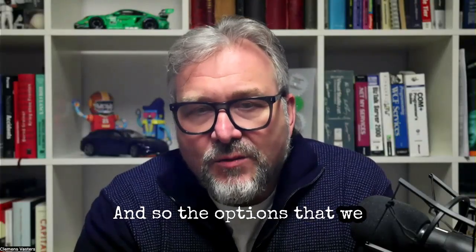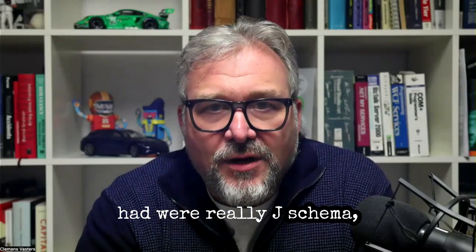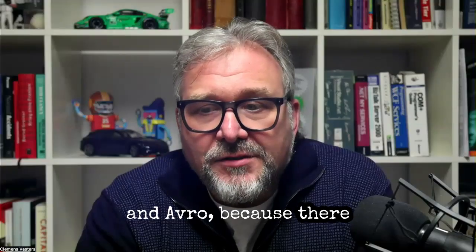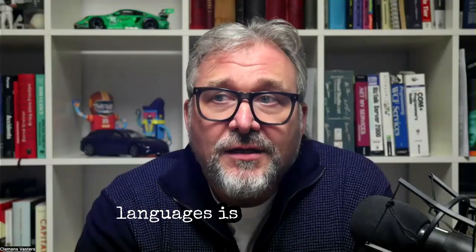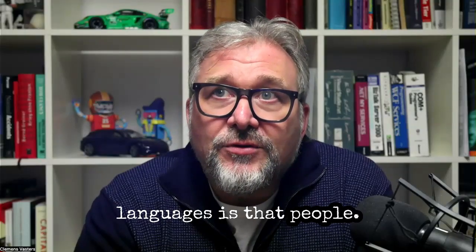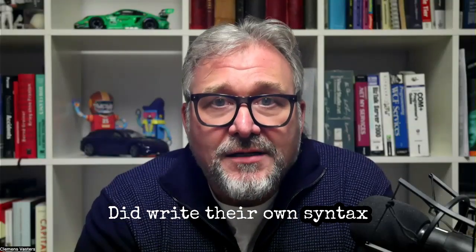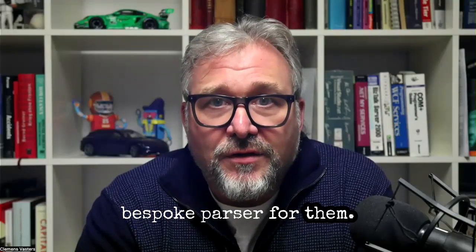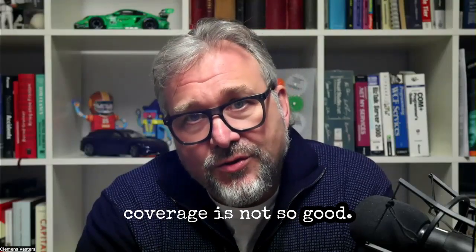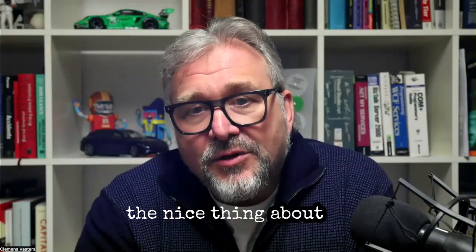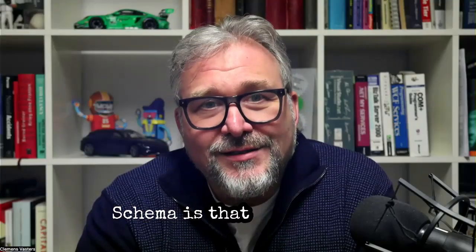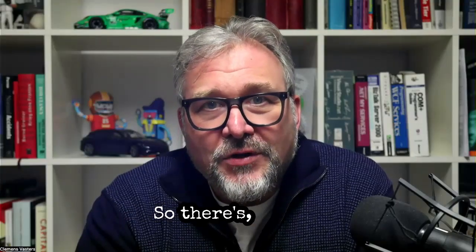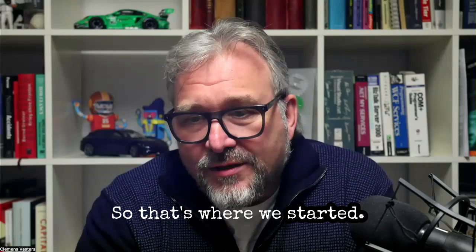The options that we had were really JSON schema and Avro, because there are many schema languages. The biggest problem with many of those schema languages is that people wrote their own syntax, and you need to have a bespoke parser for them, and the library coverage is not so good. The nice thing about JSON schema is that it is JSON, and the nice thing about Avro schema is that it is JSON. So there's a quality to that. So that's where we started.